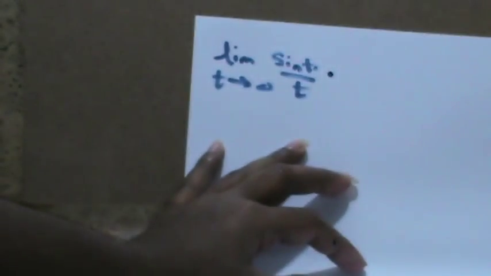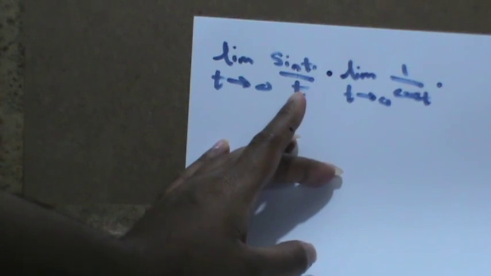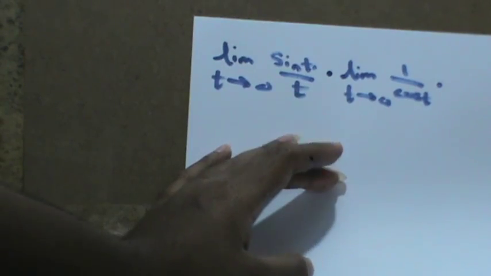So what actually happens is that the limit of when t goes to 0, sine t by t, times, so I can say this to be the limit of when t goes to 0, 1 upon cos t times 1 minus cos t, which is equal to 2 times sine squared t by 2.